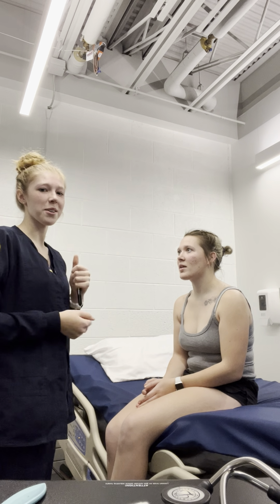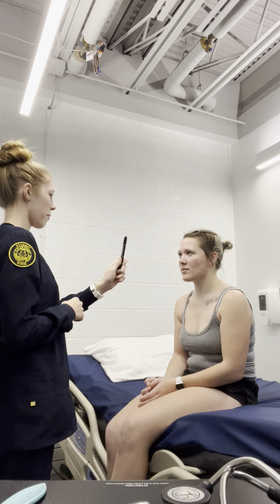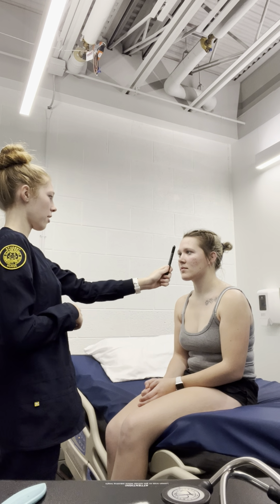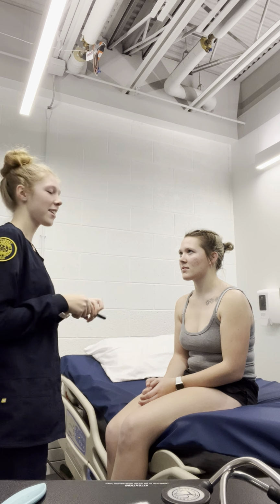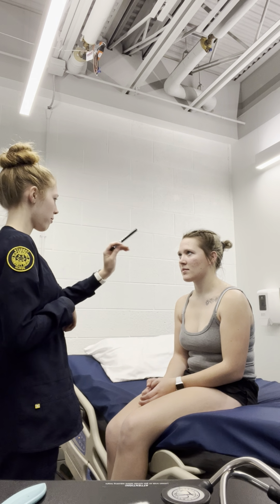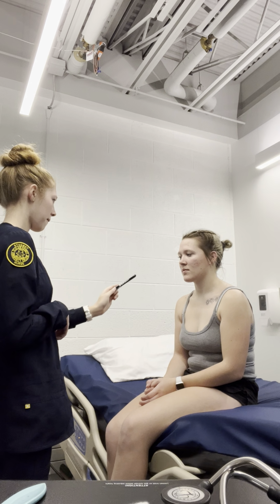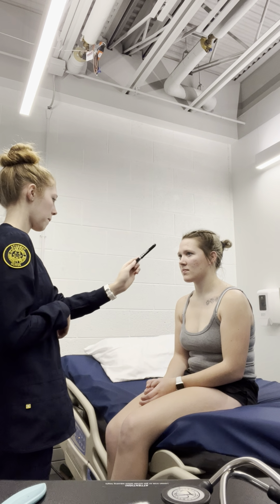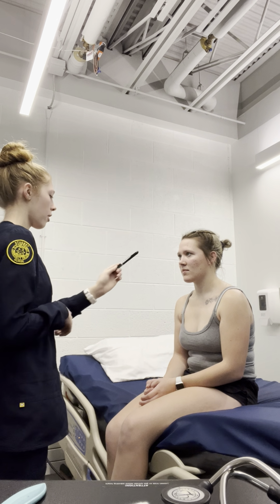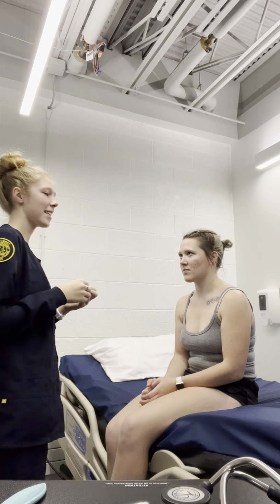Pupils constrict equally bilaterally. Pupils converge and constrict. We're gonna do the 6 cardinal fields of gaze. I'm gonna have you follow this with your eyes. Move your eyes, not your head. Alright, cranial nerves 3, 4, and 6 are intact.